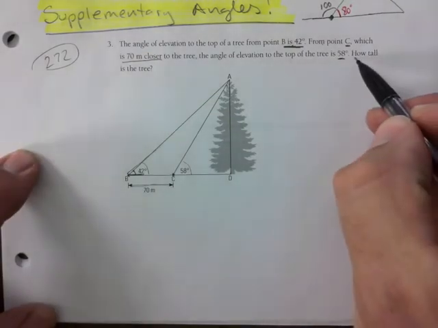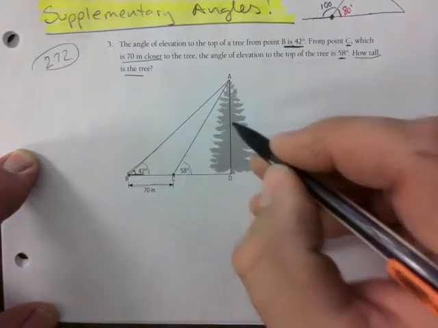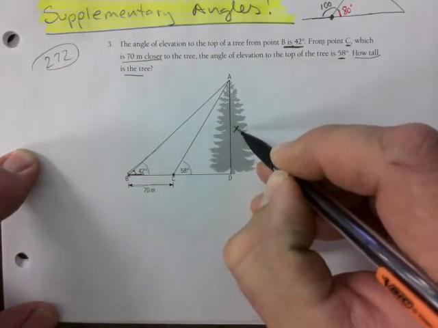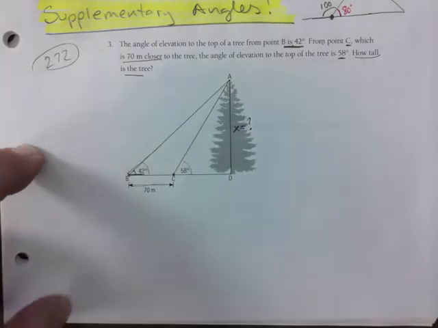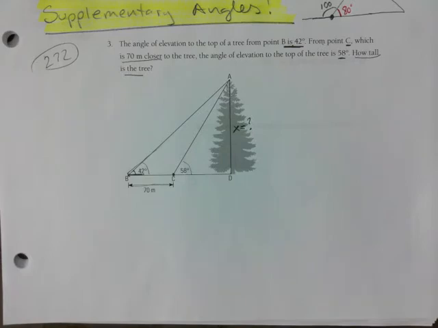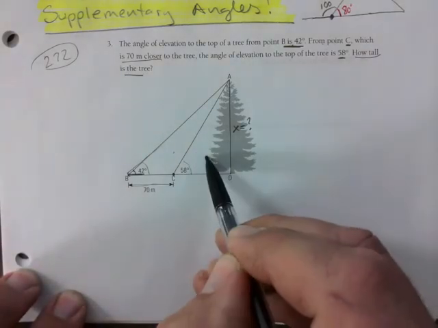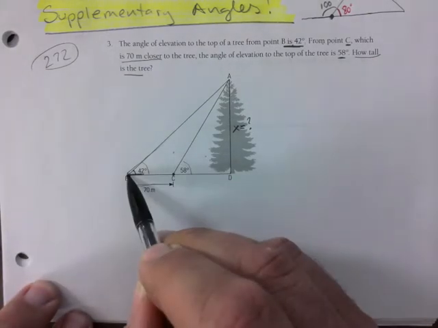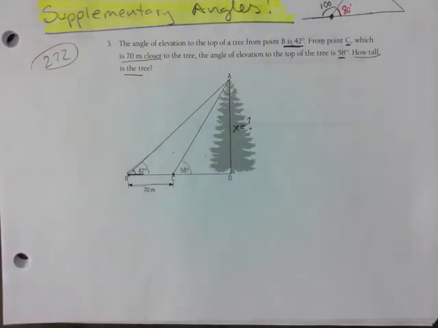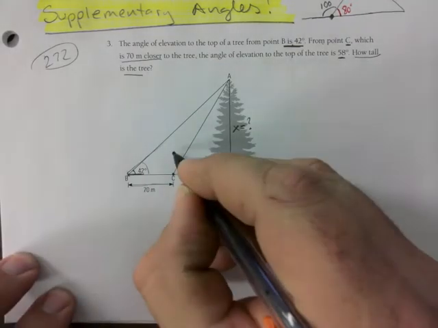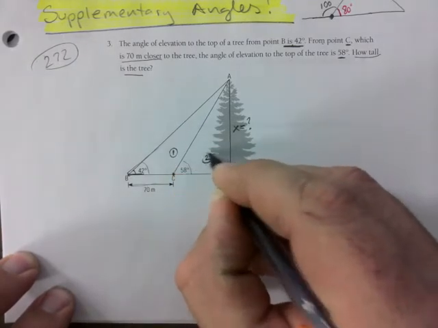What are they asking? How tall is the tree? Okay, they're basically asking ultimately for this part. How tall is the tree? So what you need to do in this case, how many triangles are there? Two, right? One, two. I hate to break it to you, but there's actually a third one on the outside. But yeah, two is a good answer. That's what I'm actually looking for. So break this down into two triangles.